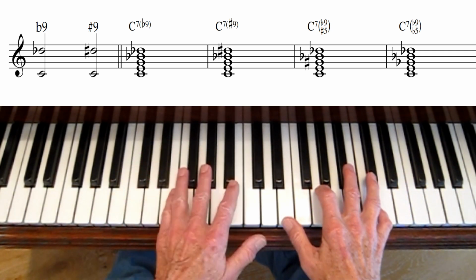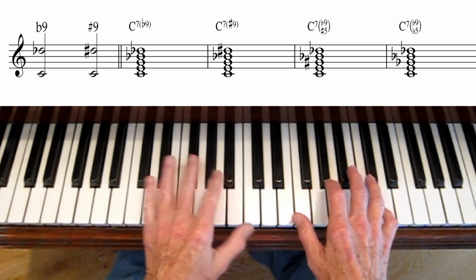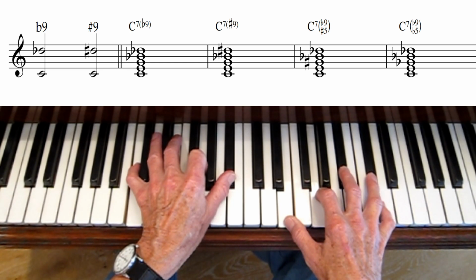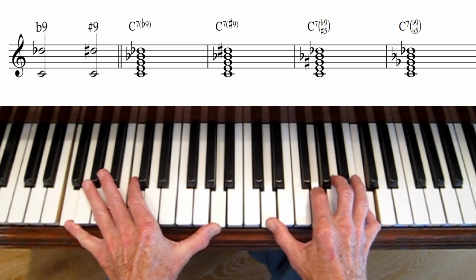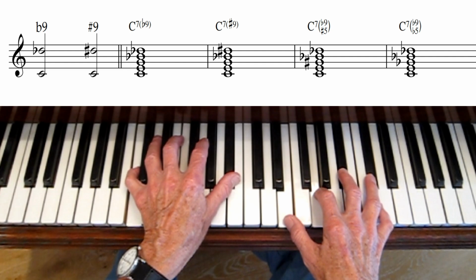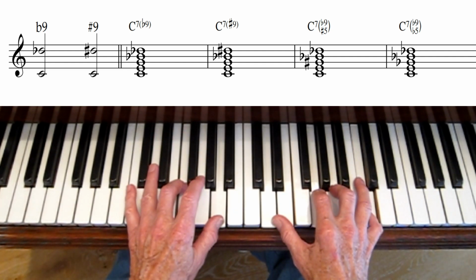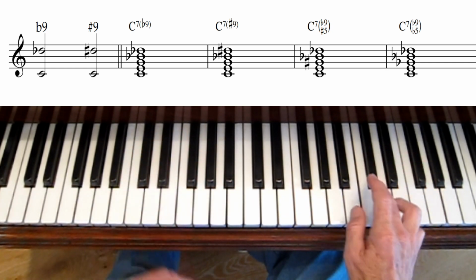So with a flat 9, most of the time it's going to be played with a dominant 7th, and it's going to resolve like that. So a dominant 7th is going to resolve to its related 1. So C7 is going to resolve to F major, right? So that's the flat 9.